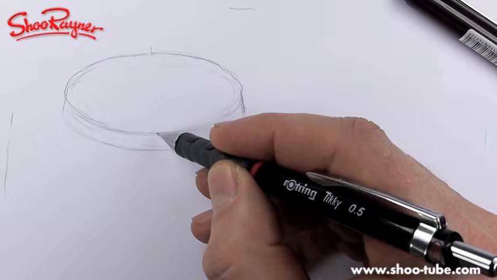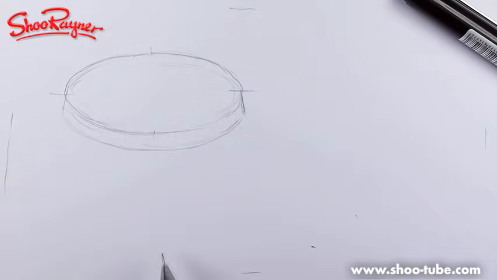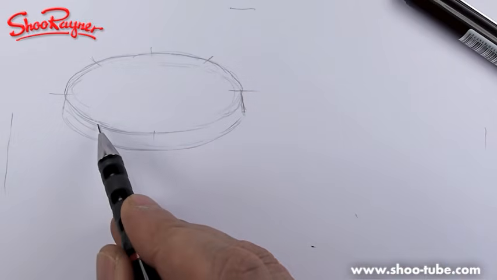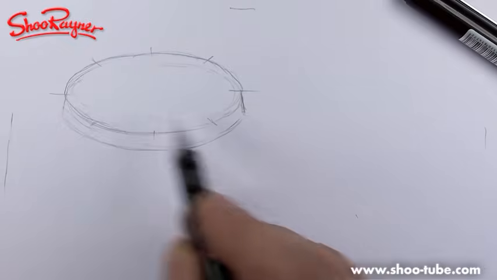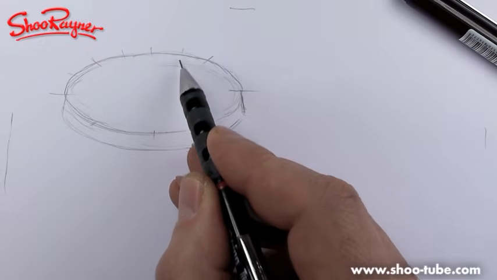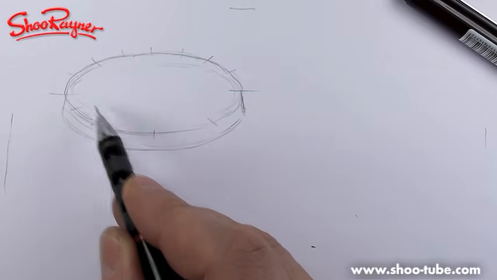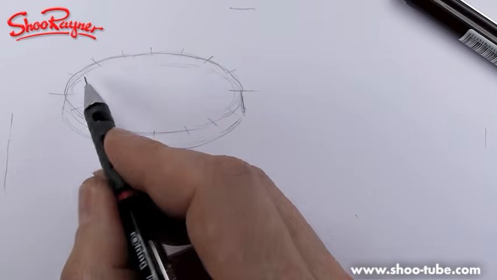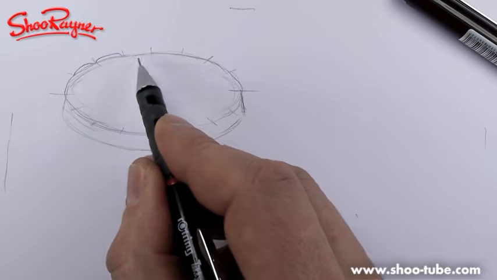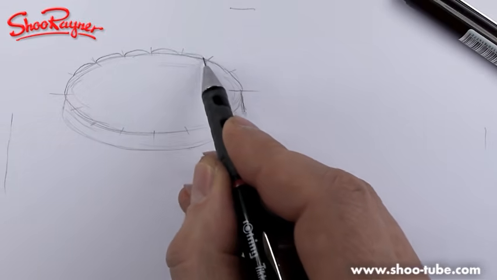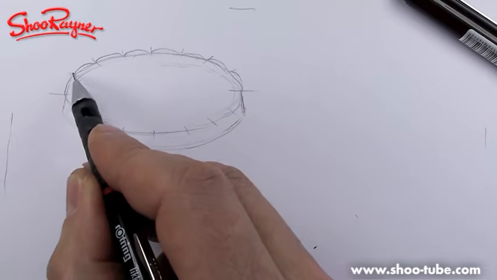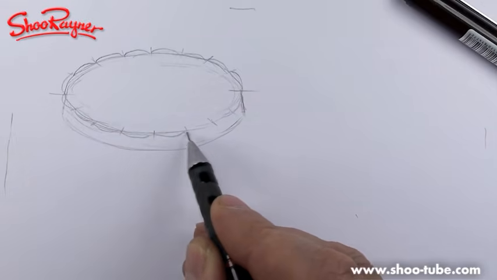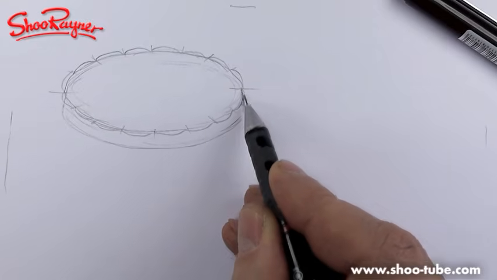Now find the middle like that, and find the middle horizontally, and then, this is a visual thing, you want to find the in-between points, and again the in-between points there, and that's a visual thing really, rather than anything mathematical. And we're going to give it a little rounded edge like you will get on a cookie cutter. So a little flowery pattern like that.